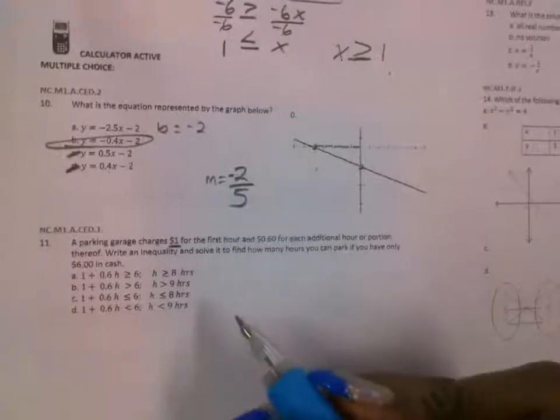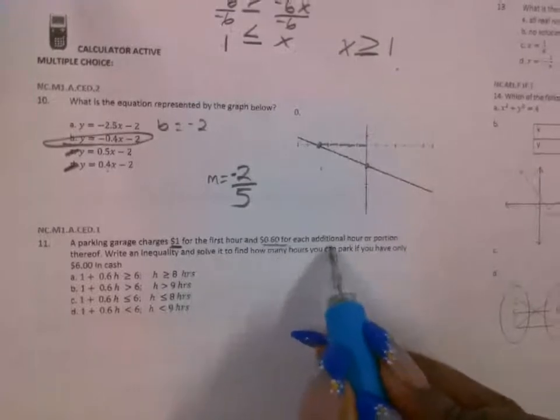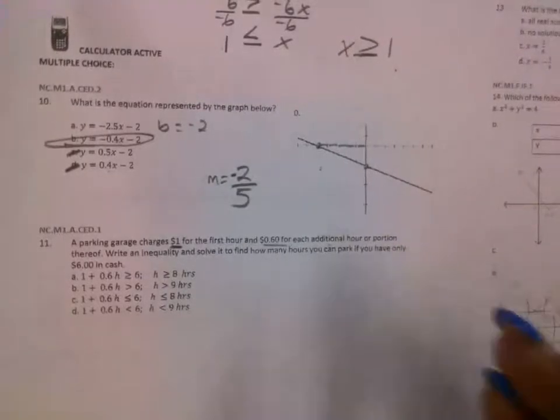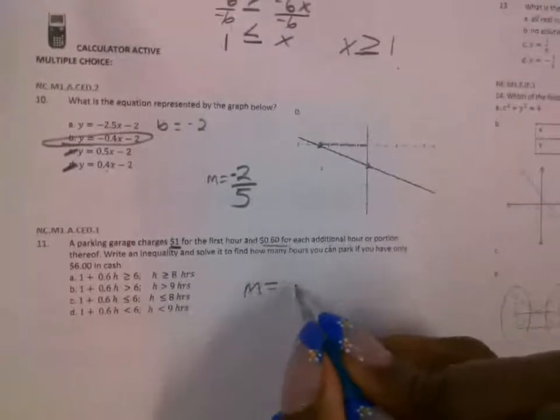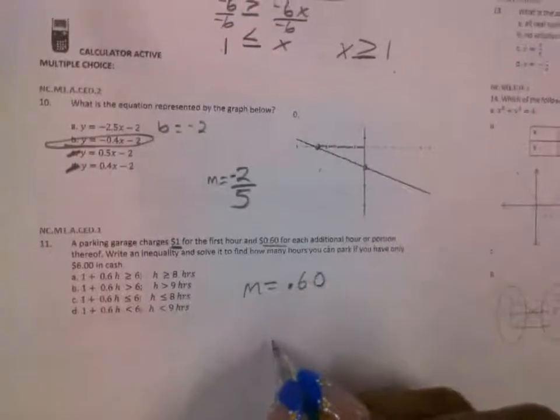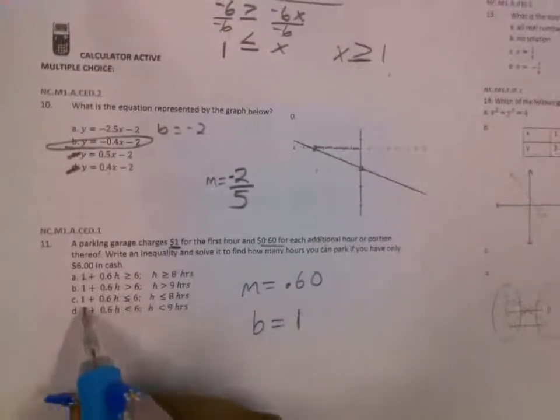The parking garage charges $1 for the first hour. So for the first hour, it's $1, and 60 cents for each additional hour. So 60 cents is the M. Your M is 60 cents because it's 60 cents for every hour. And your starting amount is going to be the dollar. So these are all right here.